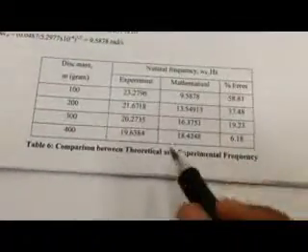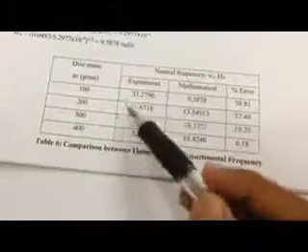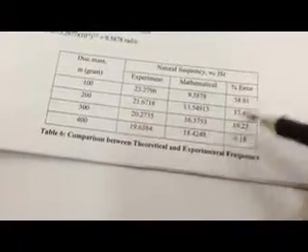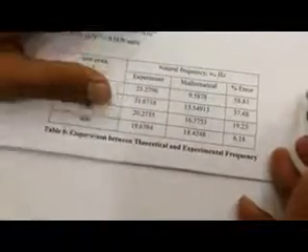Then we got this table where this is the mass that we are using. This is the experiment value for natural frequency, and this is the mathematical value which we have calculated. So this is 100, 200, 300 and 400 gram. And this one is the error between experiment and mathematical value that we have calculated.